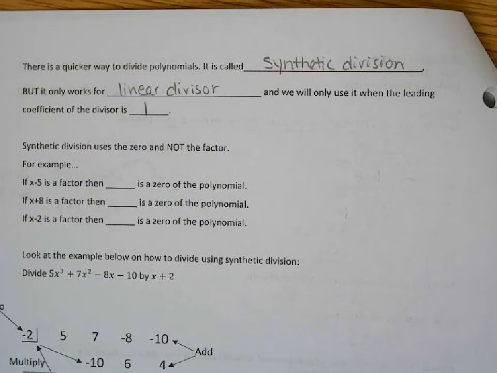Okay, so synthetic division we're going to use when it has a linear divisor. Okay, the word linear makes you think of a straight line, right? Let's talk about the equations of a straight line. Would a straight line ever start with an x squared? No, because what shape do x squared equations make? Parabolas, right? Would it ever start with an x cubed or an x to the 4th or any of that? Linear equations start with what? An x to the 1st, right? So a linear divisor has to have x to the 1st and not any higher, right?